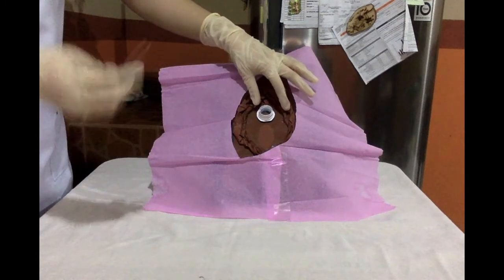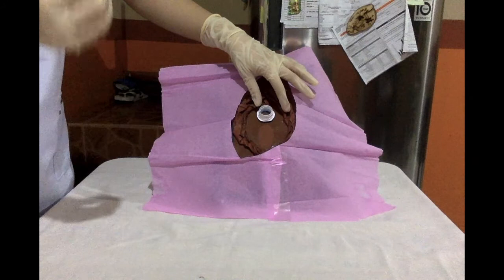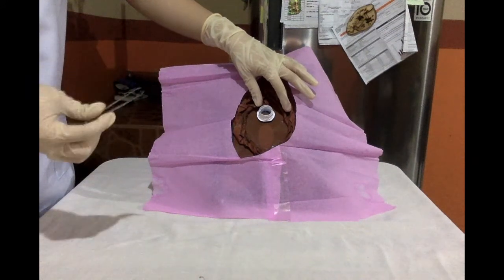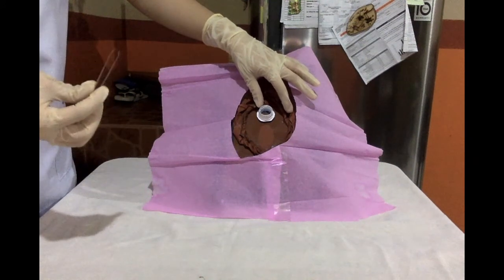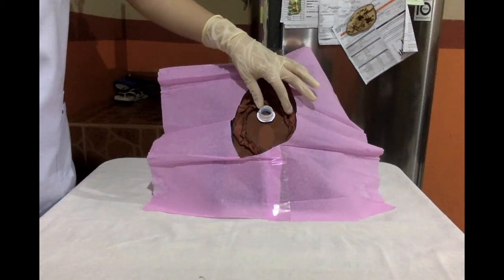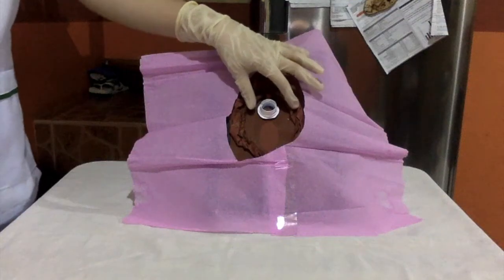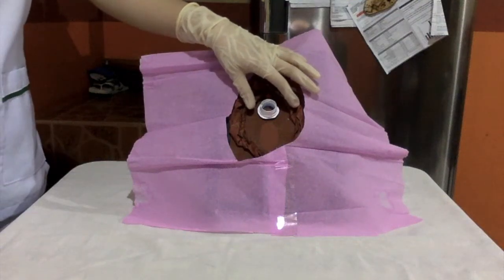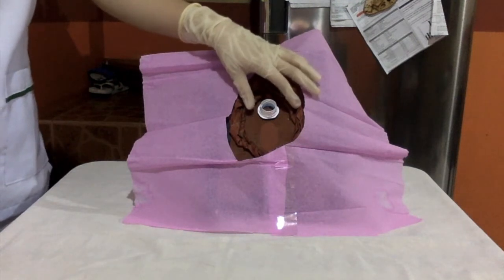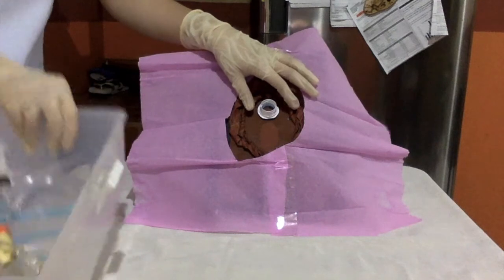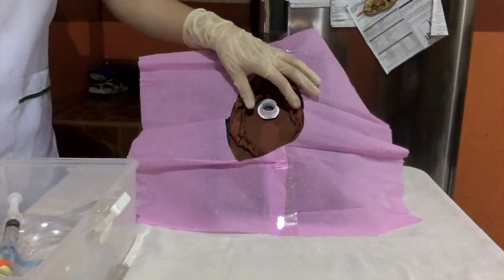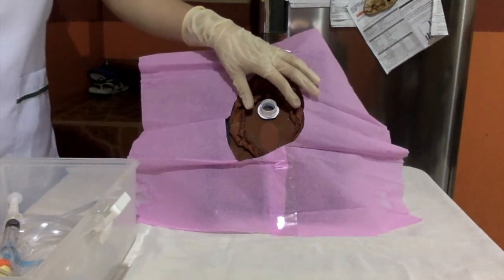After all the cotton balls have been used, I will now discard the forceps to prevent contamination of the sterile field. I will now move the cleaning tray, which contains the urinary catheter and the drainage bag, closer to the client. And now we are ready to insert the Foley catheter.